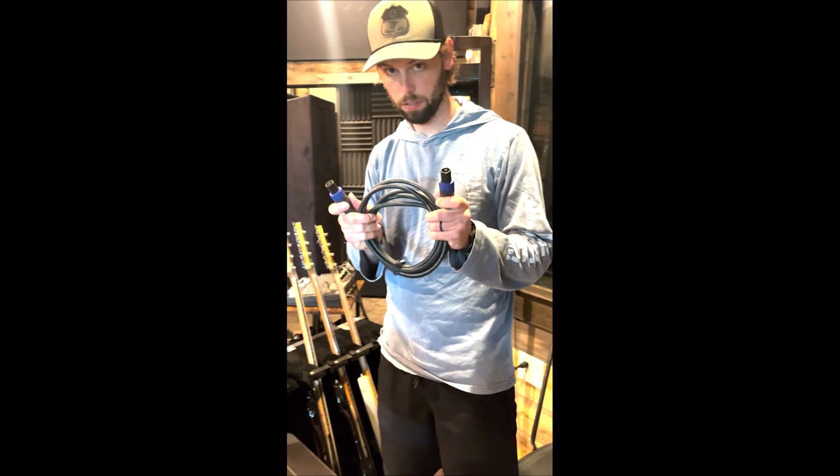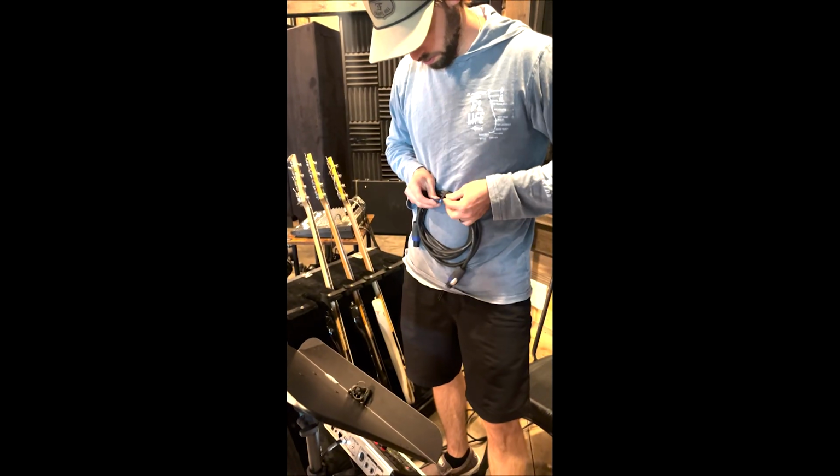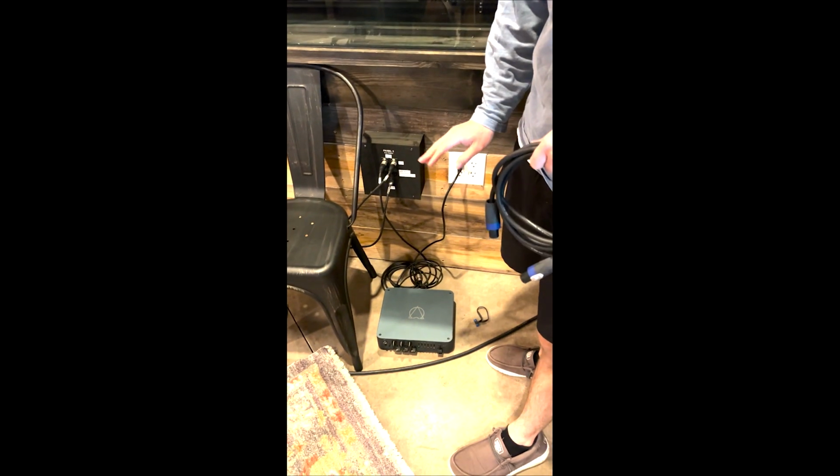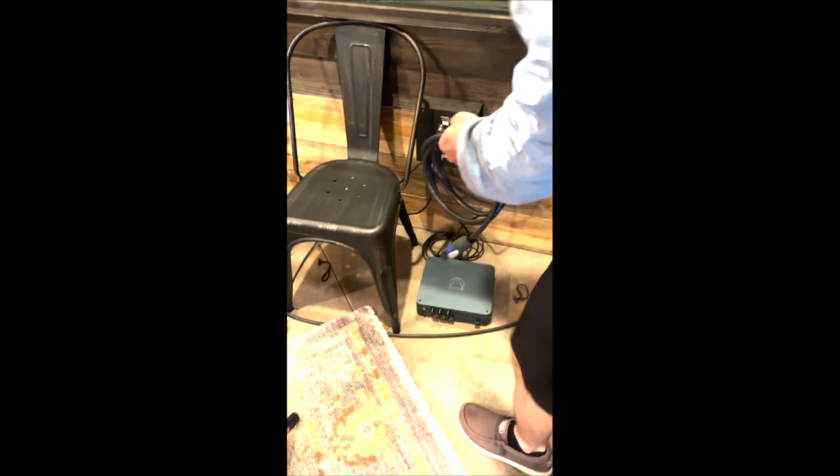And we're going to grab this speaker cable that has two Speakon connections on either side. And remember to make sure that this amp is not on when you plug this in.